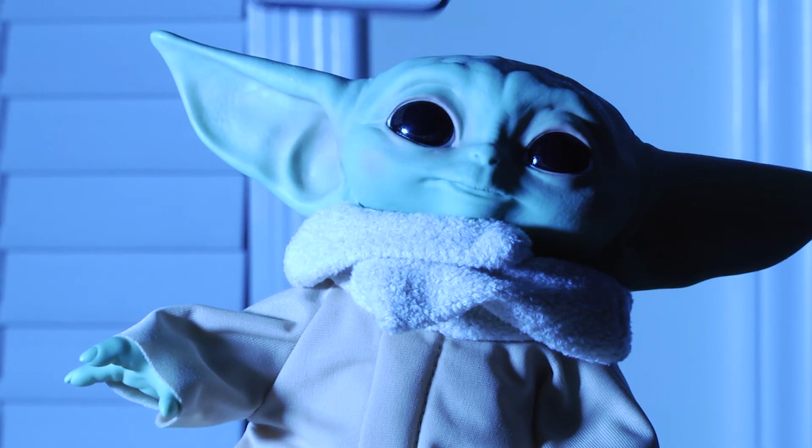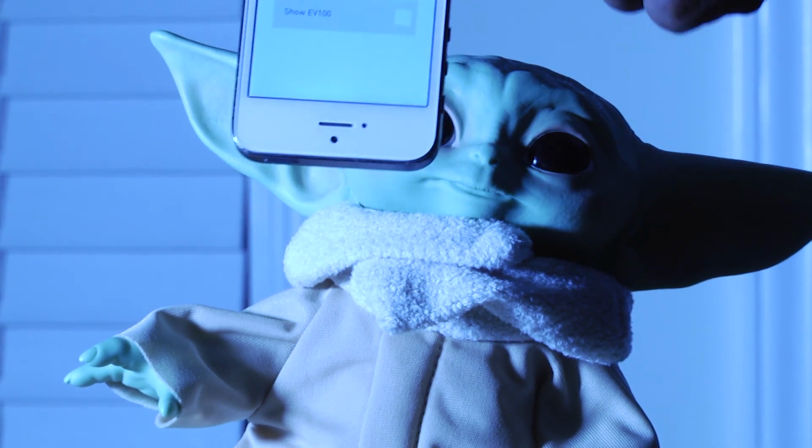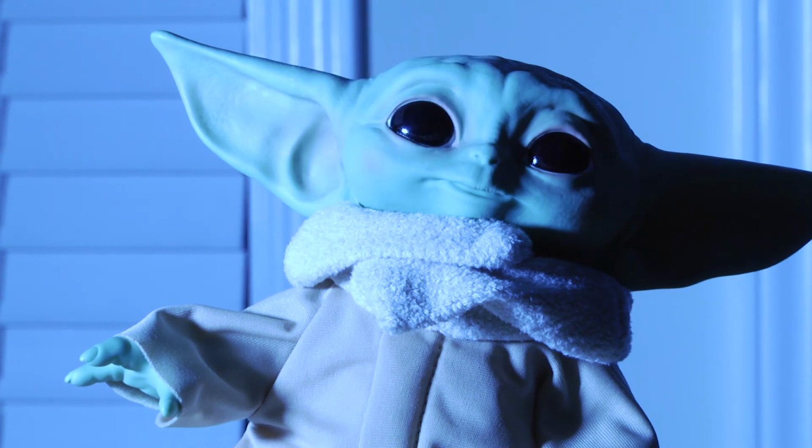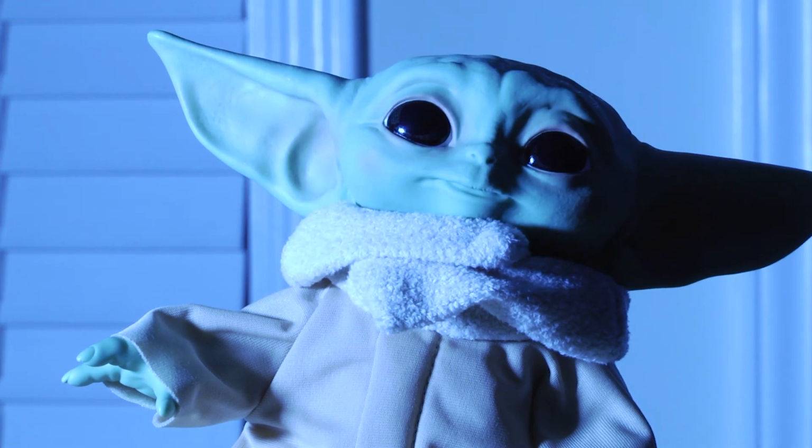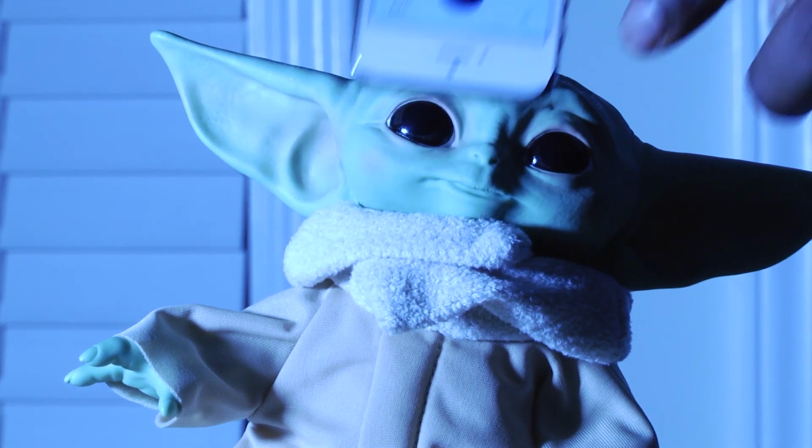I can hit my settings button and choose foot candles or lux. I think those are the only two it gives me. So I'm going to stay at foot candles. I'm going to hit my start button, bam, right there.